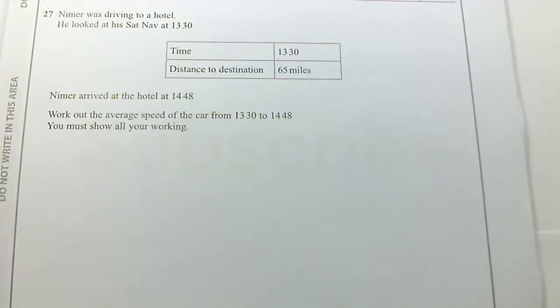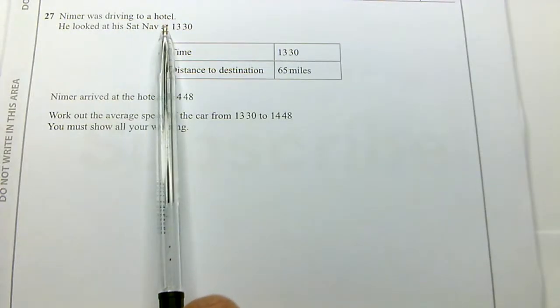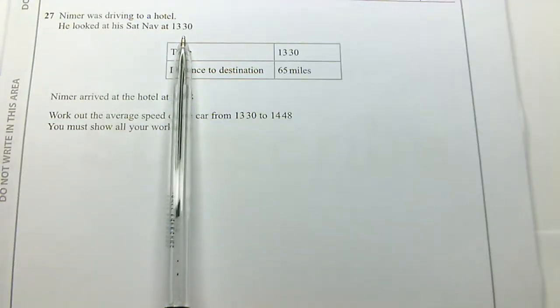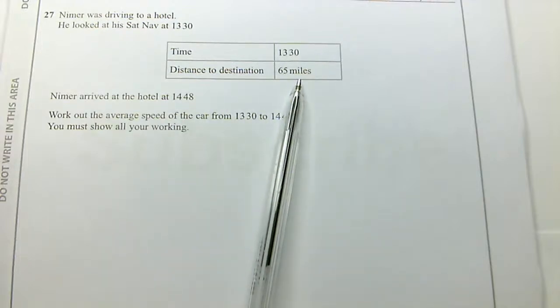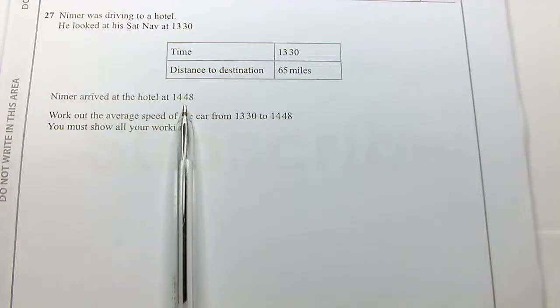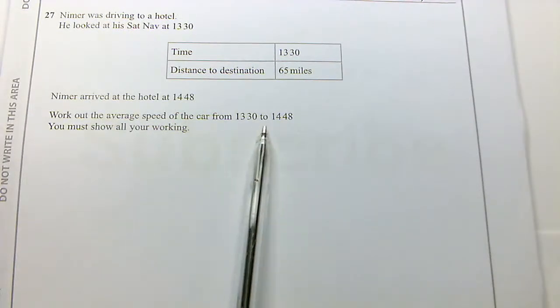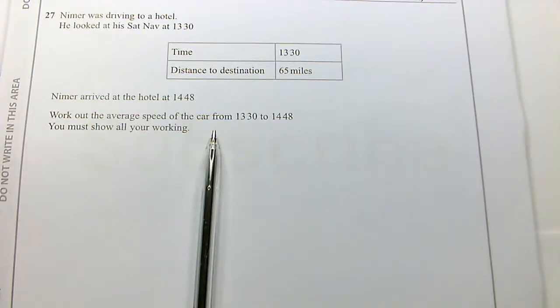Okay, let me read the information. Nima was driving to a hotel. He looked at his sat-nav at 13:30. So time, 13:30. Distance to destination is 65 miles. Nima arrived at the hotel at 14:48. Work out the average speed of the car from 13:30 to 14:48. You must show all your working.